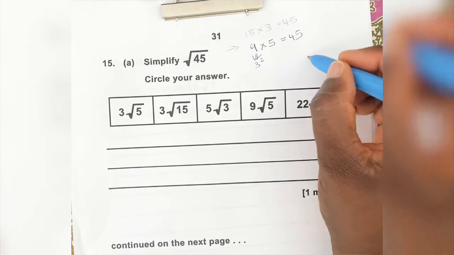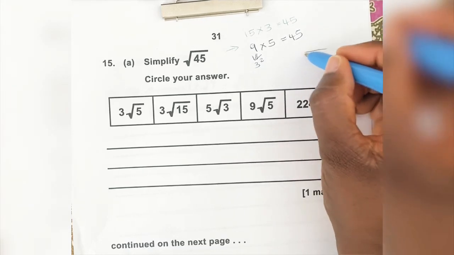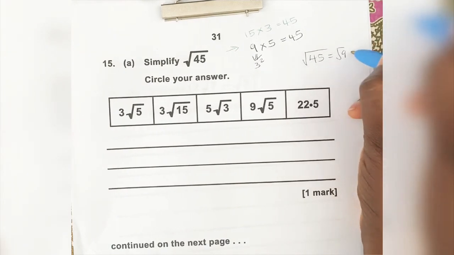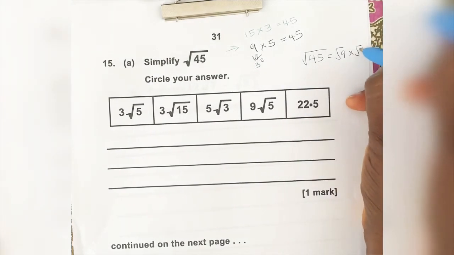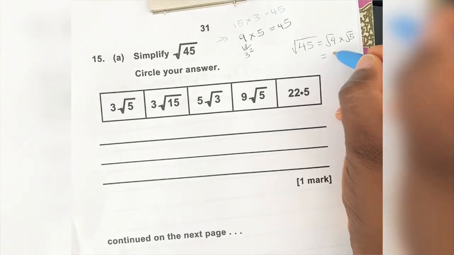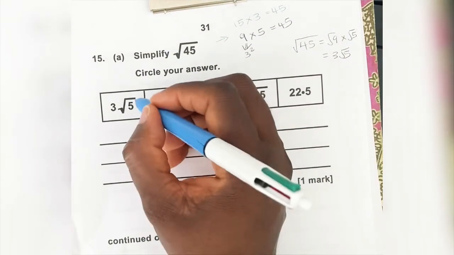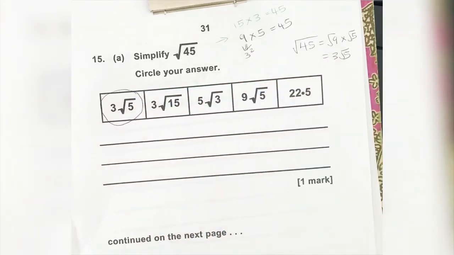And of course, you know the rule with surds. The square root of 45 can be written as the square root of 9 times the square root of 5, and that's going to give us 3 root 5. So I'm going to go with the first one right there.